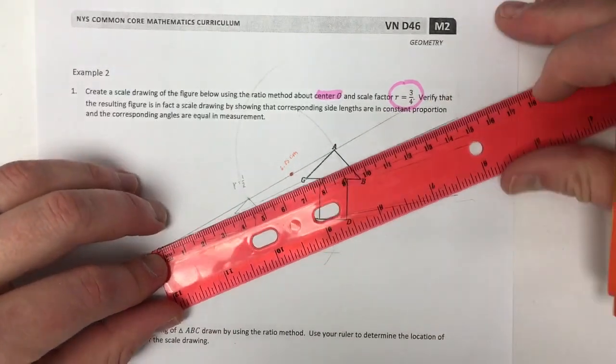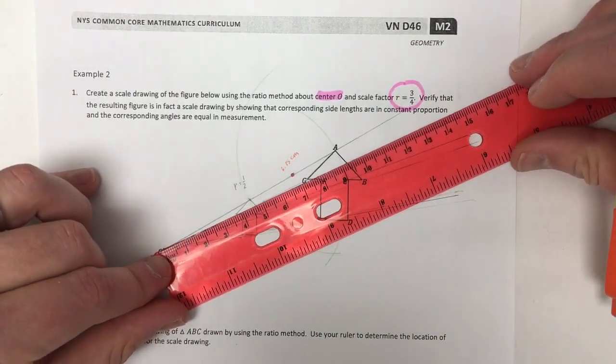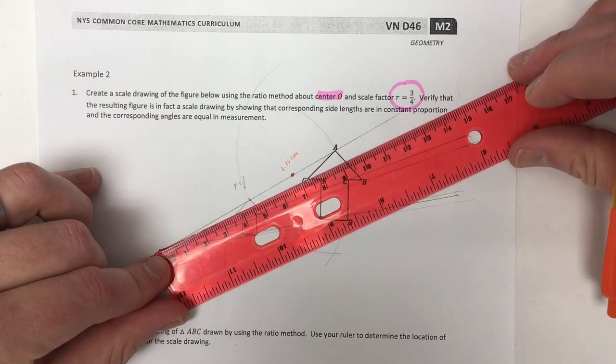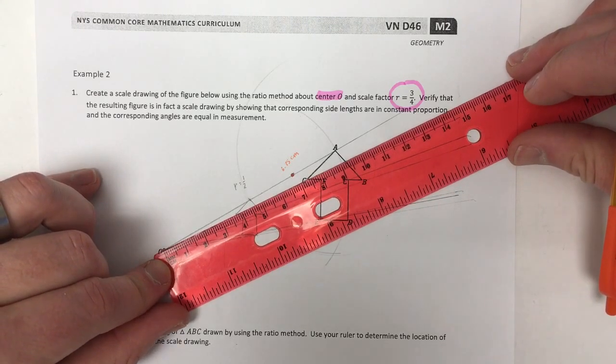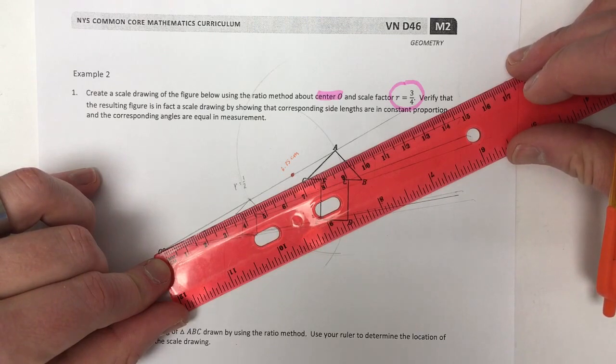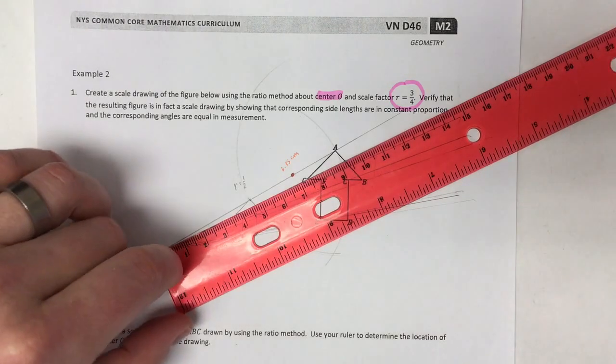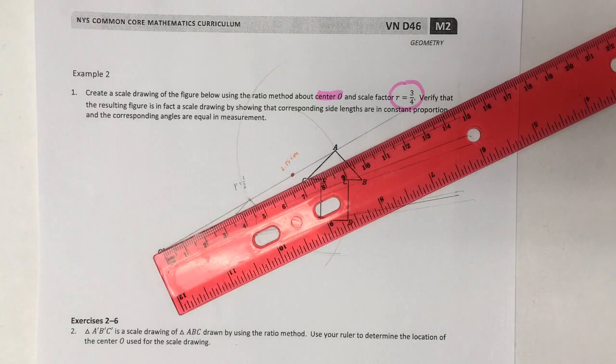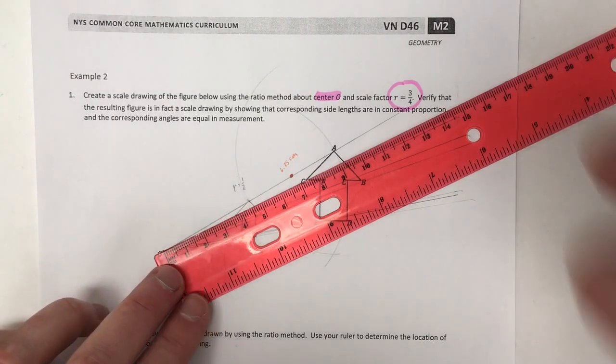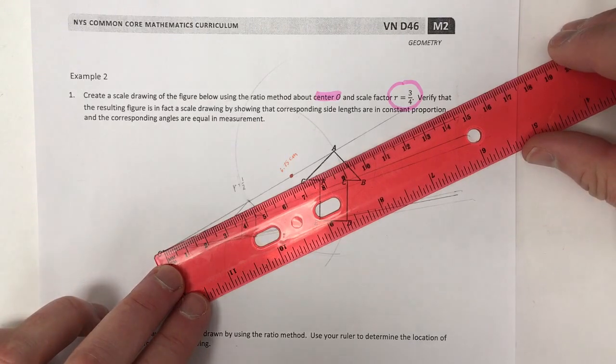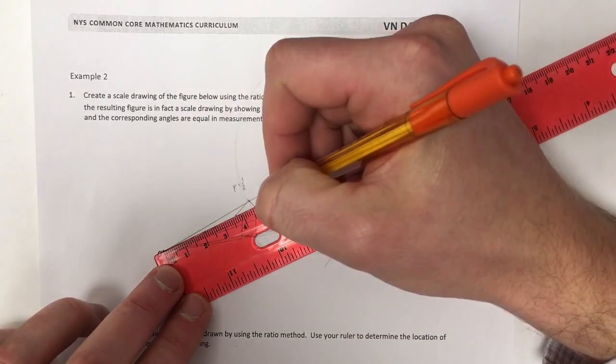Obviously 3/4 is much harder to do than 1/2. So you may want to break out a calculator and say 7.3, 3/4 of 7.3 is 5.475. So really, really close to 5.5. Just make it maybe to the other side of 5.5.